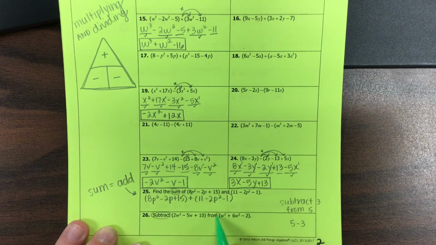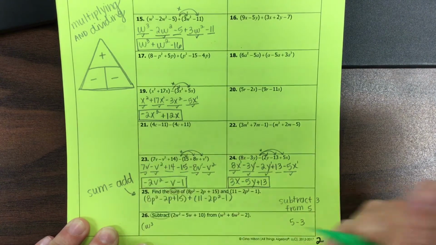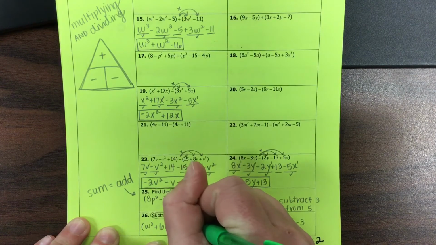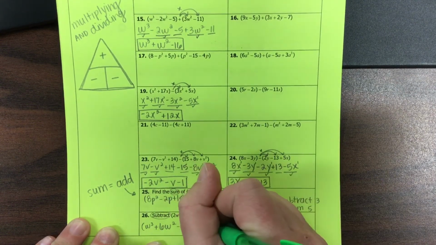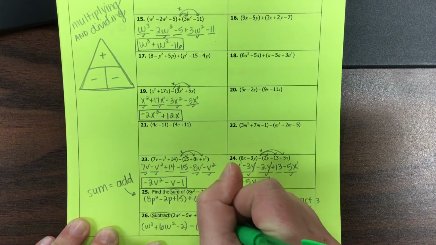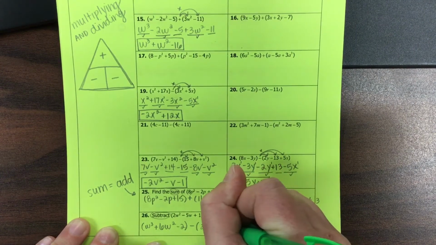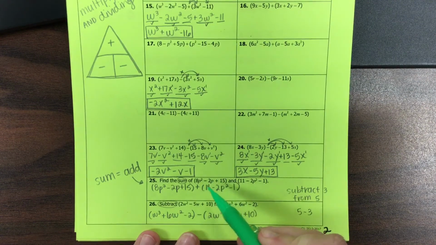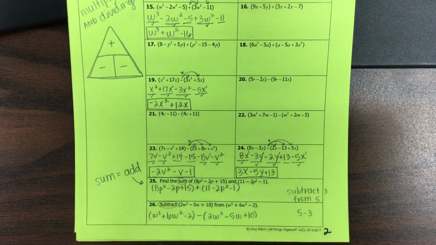So I'm going to start with the last piece there. So I have w cubed plus 6w squared minus 2. Then now I'm going to subtract that first piece there. So 2w squared minus 5w plus 10. And once again, that is not the correct answer. You would have to go ahead and distribute that positive and then distribute that negative and get a final answer. But that is how you would set up both 25 and 26.